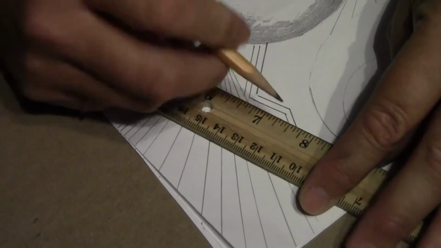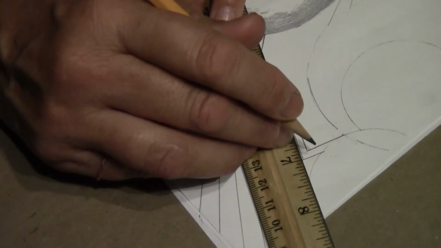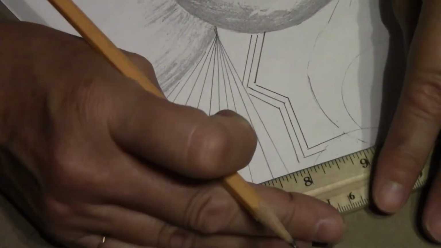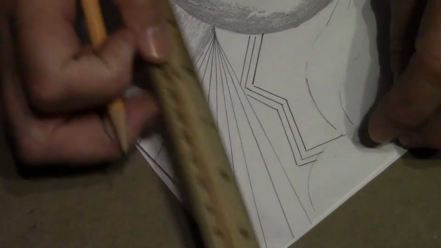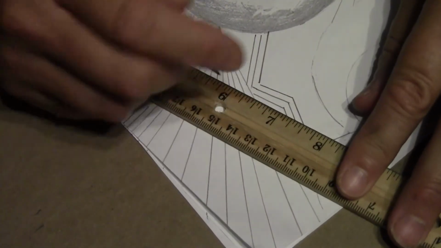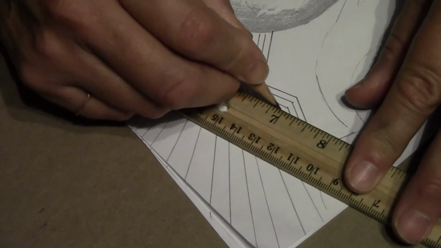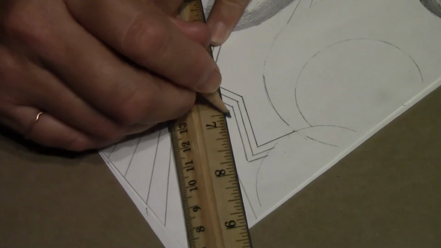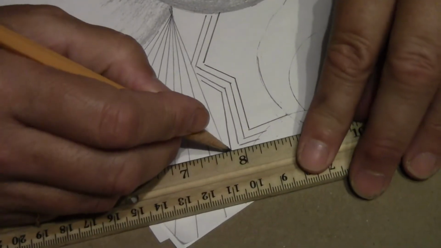It's important to not be in a hurry and fill the space. As I'm building my areas of line pattern, I want to keep in mind that I want variety of line, and I'm going to add one more line here, and then I'm going to show you some examples of what I mean by that.